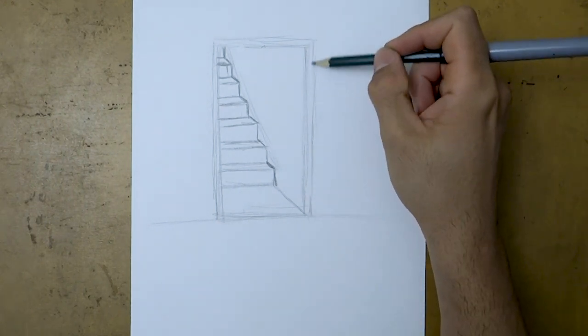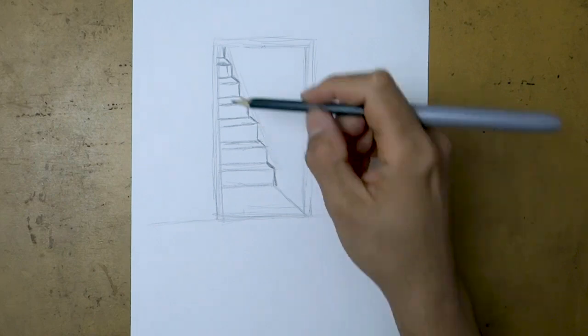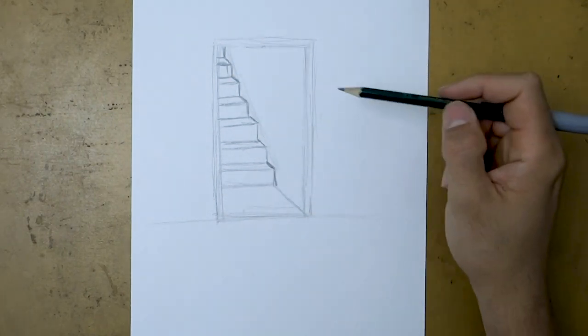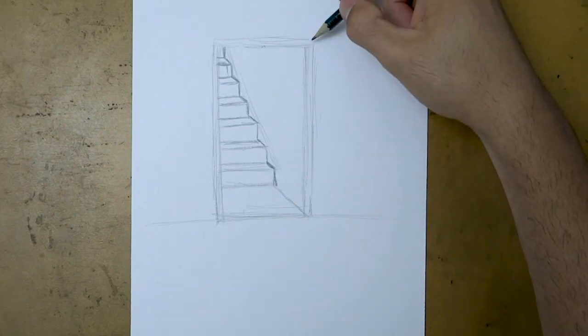Okay guys, now we have the door, we have the interior, and now we'll draw the open door.